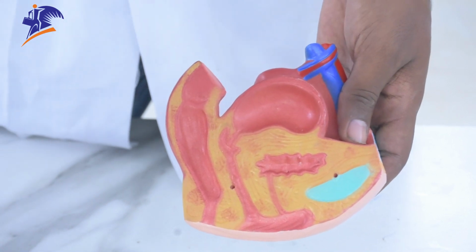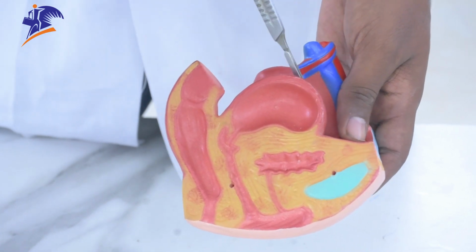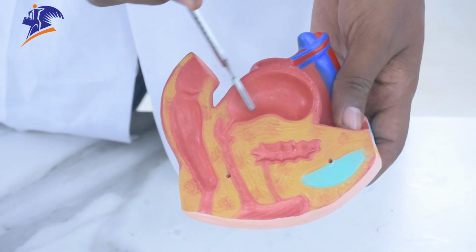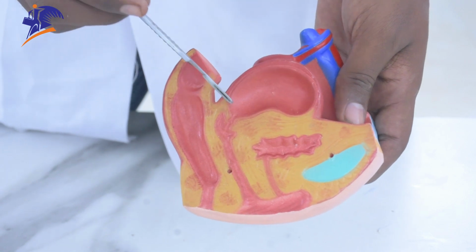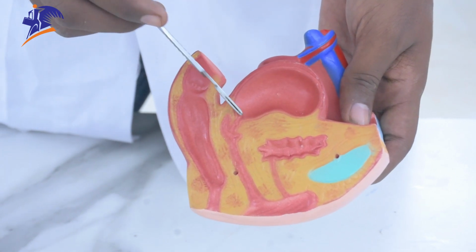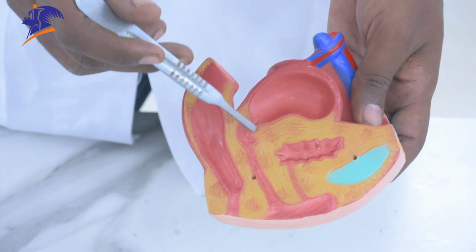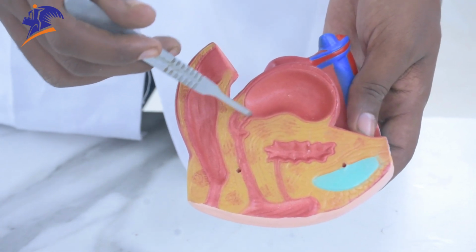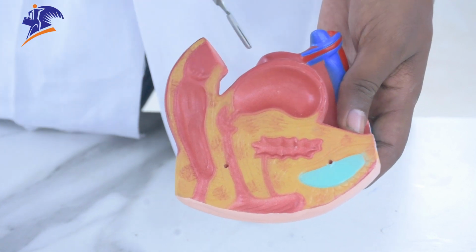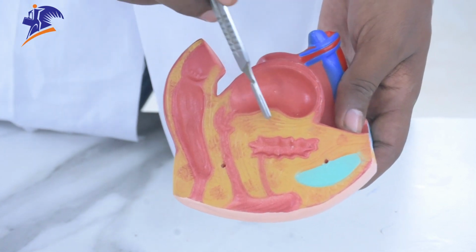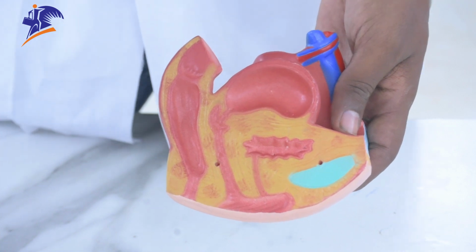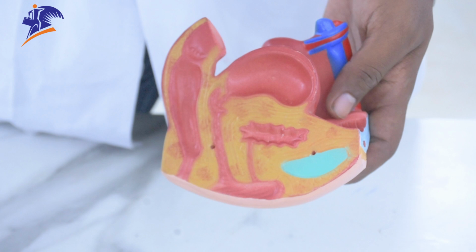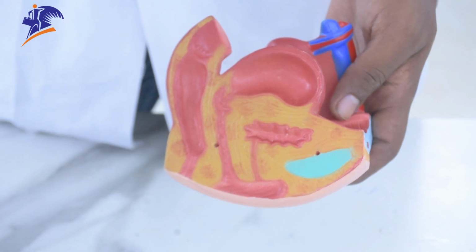The uterus has many parts. This part here is called the fundus. This part is called the body, and this part we call the isthmus. This area represents the uterine cervix. Regarding the blood supply of the uterus, it is supplied by the uterine arteries, which are branches from the internal iliac artery.